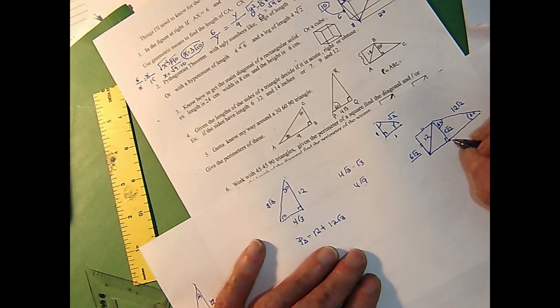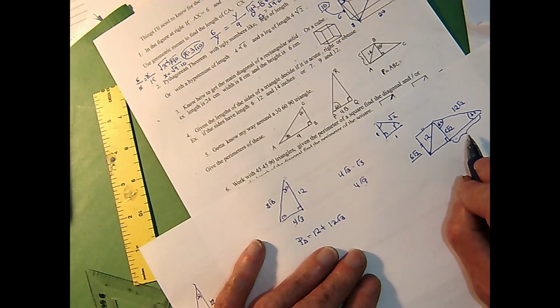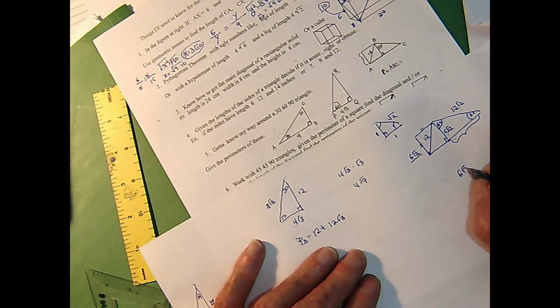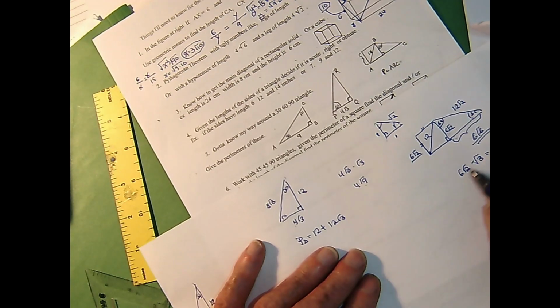But what about this longer leg? Well, I got to take the short side and multiply by the square root of 3. 6 square roots of 2 times the square root of 3. That's going to be 6 square roots of 6. Yeah, the outside guy with the outside guy, that's a 1. Inside guy with the inside guy, I can move those.